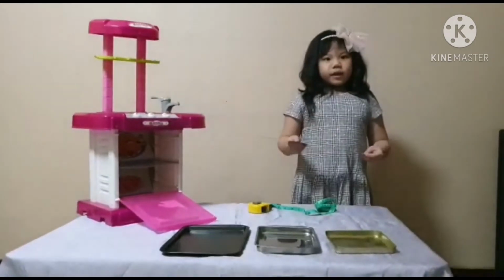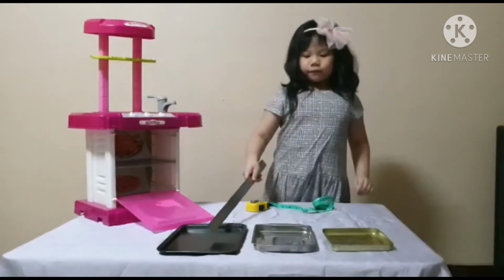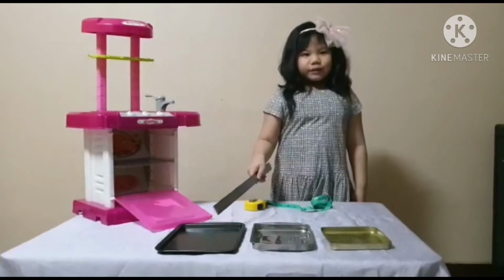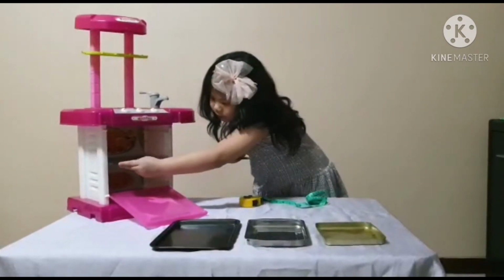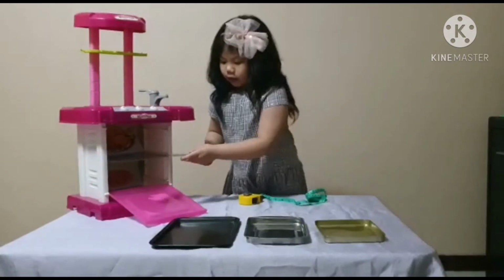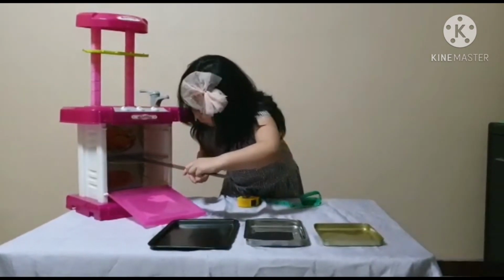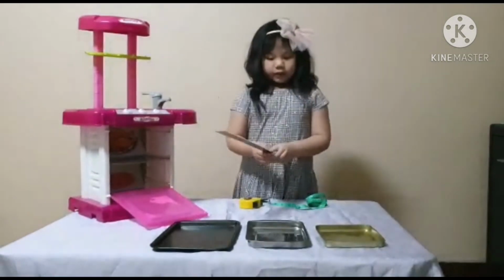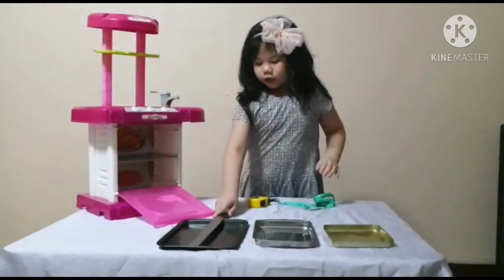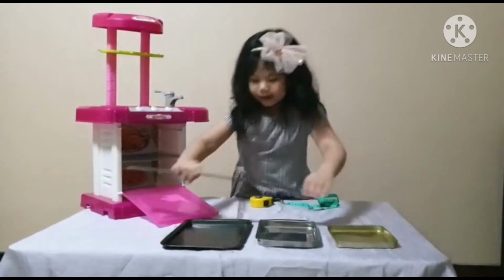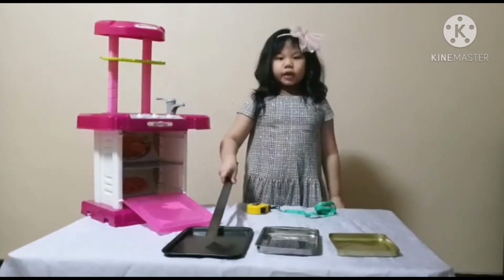And now I'm going to make an example for the ruler. I'm going to measure this. I'm going to find which tray will fit inside this oven. The oven is 20 centimeters by 15 centimeters. Now let's measure this tray. This tray is 28 centimeters by 19 centimeters. This tray is too big.